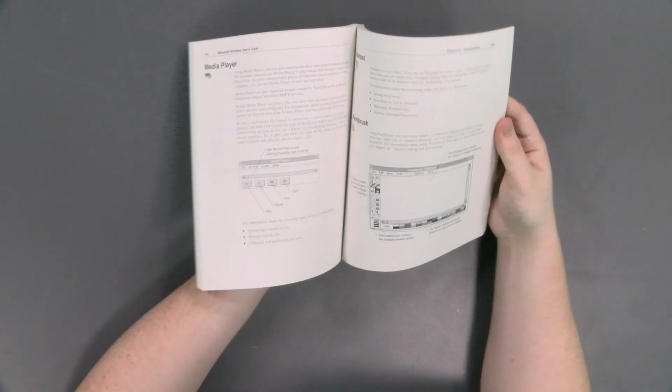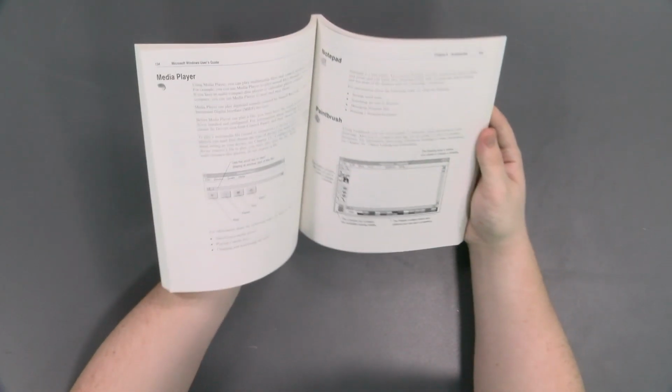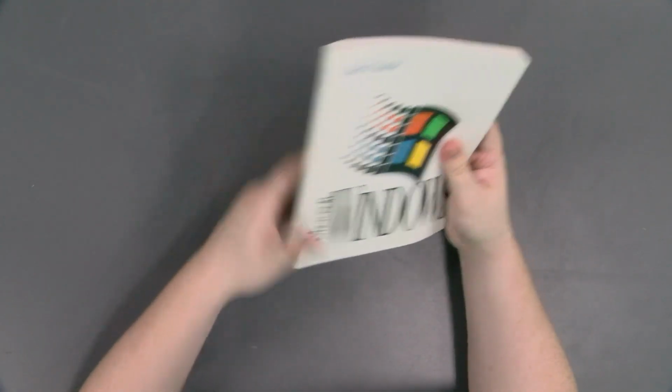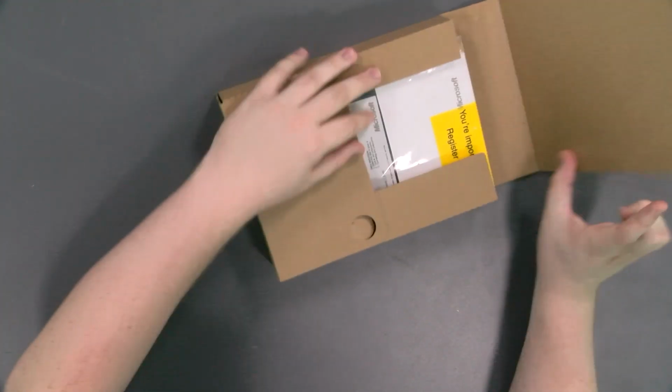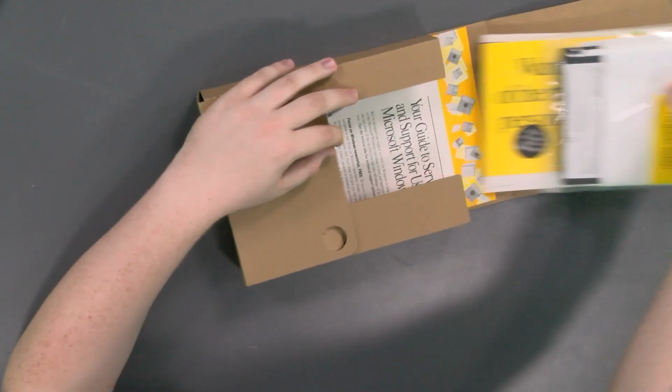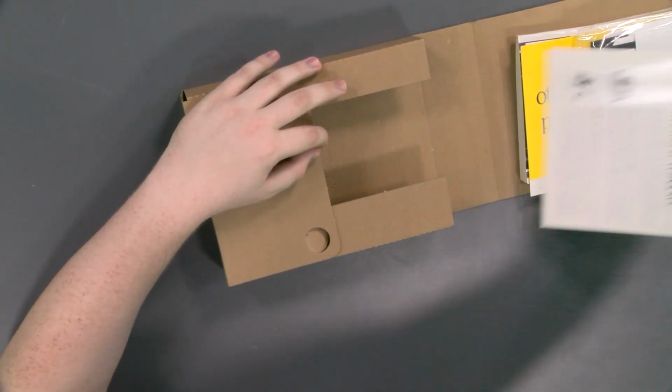But you also get a lot more graphics in this one. I would much prefer a manual like this than the others. You get a lot more graphics to show you directly where you're going. I like this manual. All right, what's in the cardboard box? A lot of things.